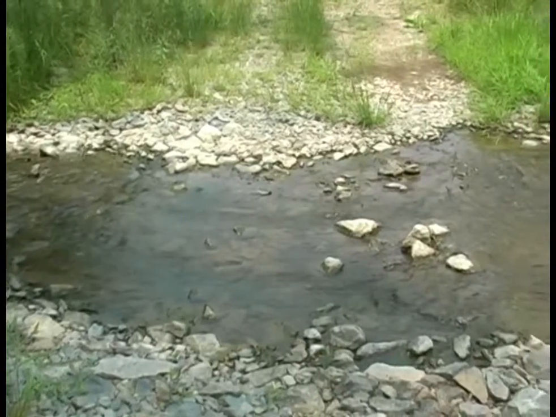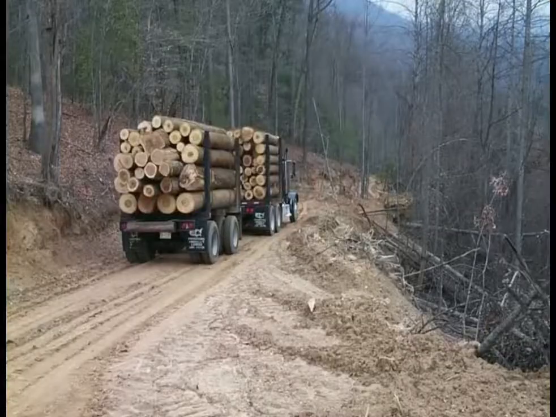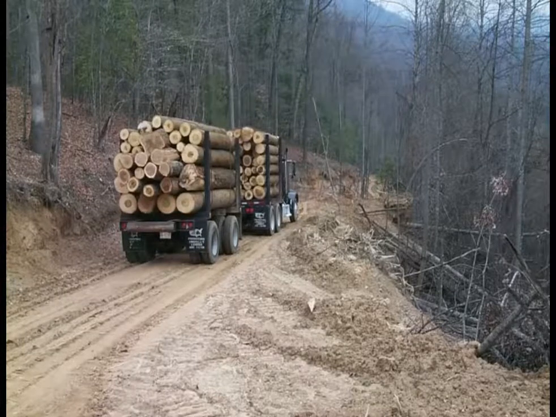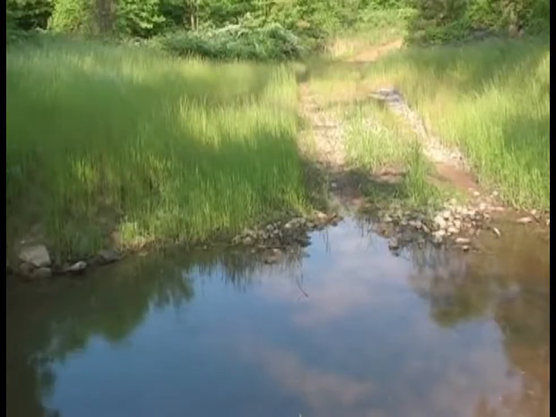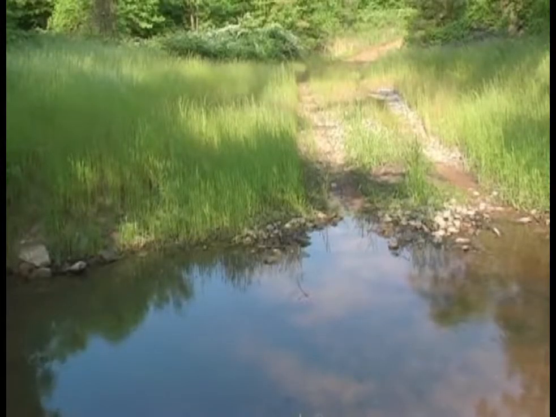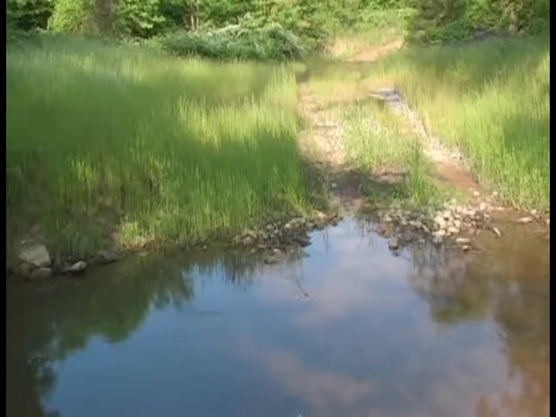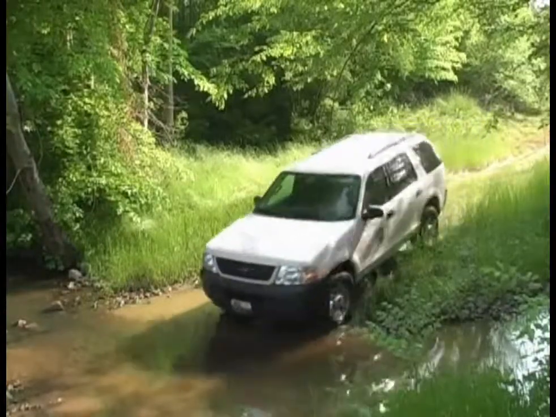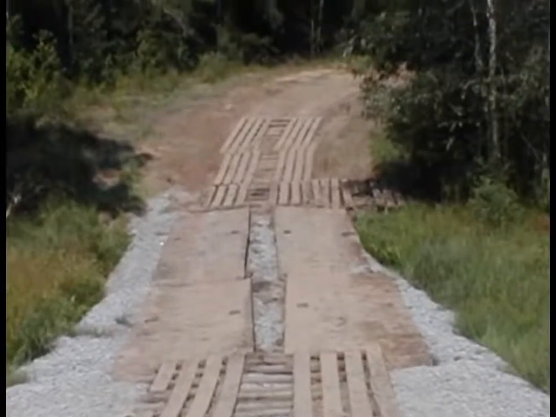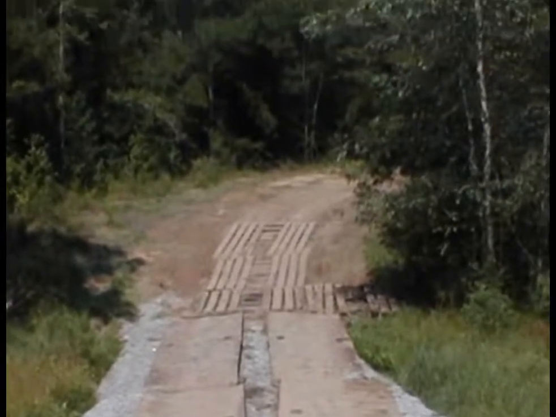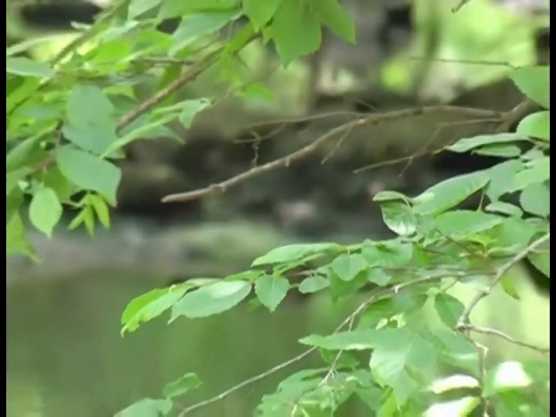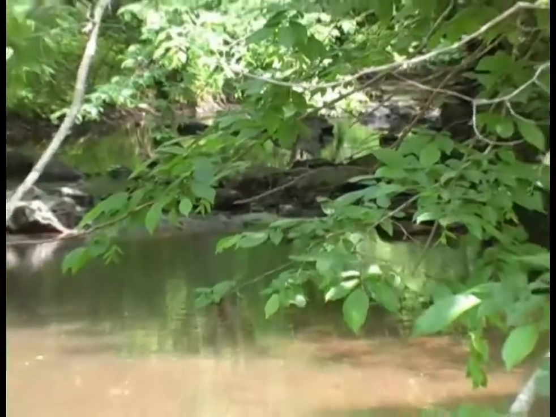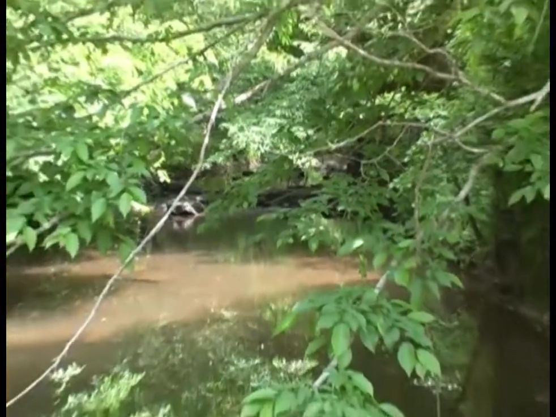When grading the approachways down to the crossing, keep in mind which direction log trucks may be traveling through the stream. On the outbound side, where loaded trucks exit out of the stream, you may want to keep the road grade flatter so the trucks can more easily pull across the wet and slippery rocks. The inbound side of the crossing can be graded a little steeper if necessary, since the log trucks will be empty upon their crossing through the stream. Above all, remember, do not block the flow of water when constructing your ford crossing.